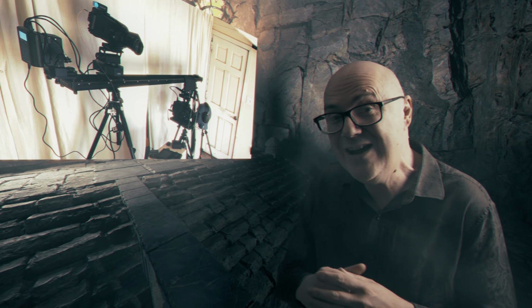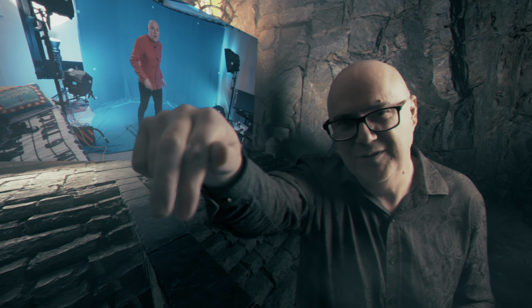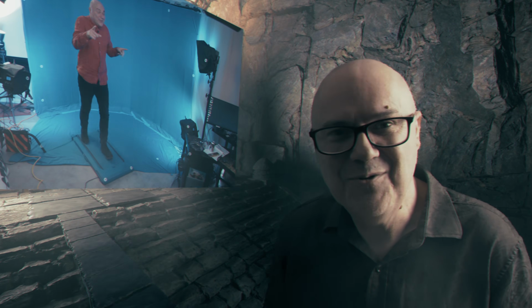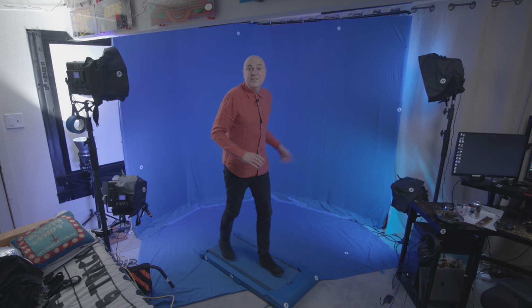And then I also put myself on a treadmill, because I wanted to push me along this environment because my room's not very big. And then I brought that into DaVinci Resolve to do my extraction. So an extraction is basically cutting out anything that's blue and replacing it with black, and anything that's white is something that will be solid and we'll actually see inside of Unreal Engine.